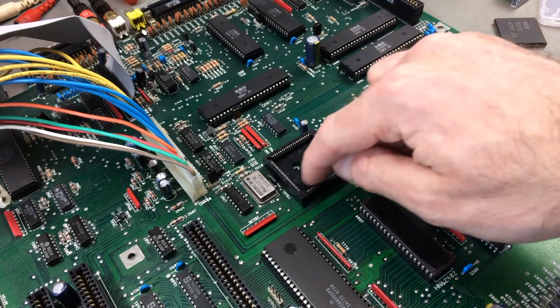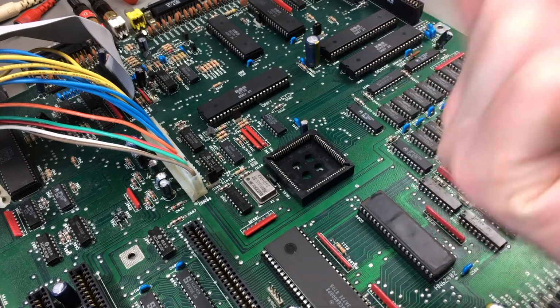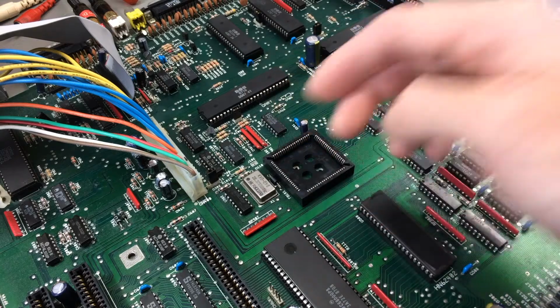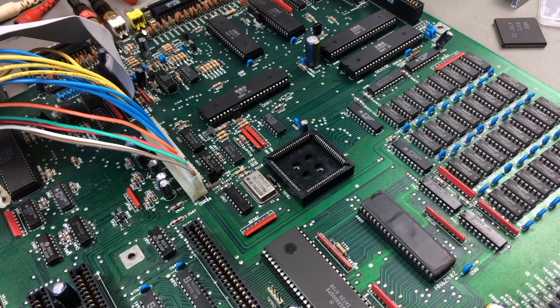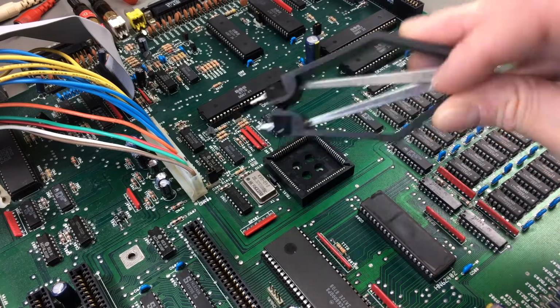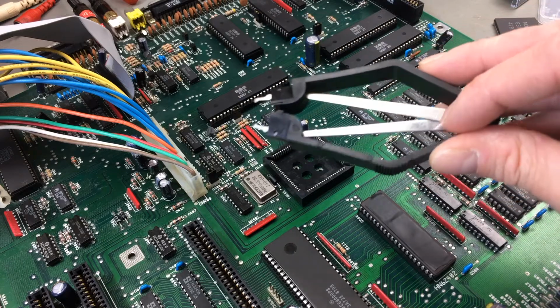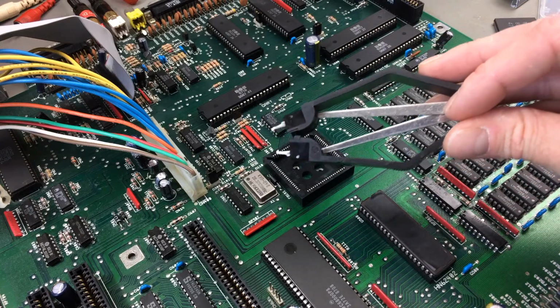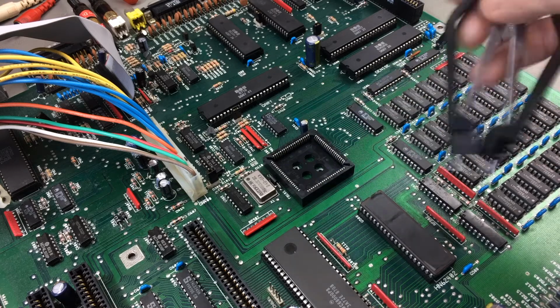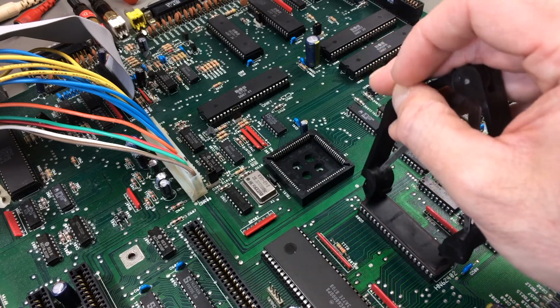You can use the holes in the board to poke through from the bottom and try to get it out, but by far the safest, and these are like $1 or something, very, very cheap, get one of these. You can also use these to pry out other chips.